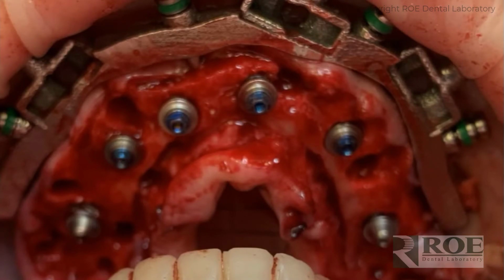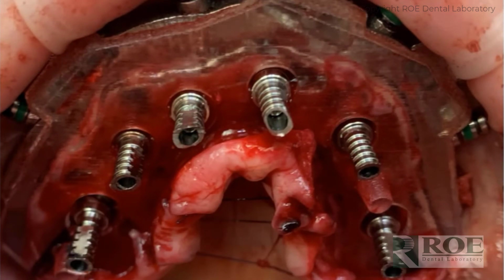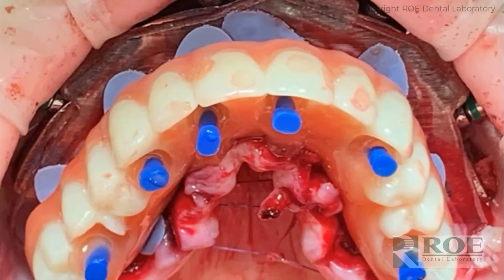And a little fuzzy picture here, but you can see the MUAs are in, and then the temp cylinders go in. And you can see this really did a nice job with orienting the posterior implants. The temp cylinders are straight up and down, which makes picking up the prosthetic quite simple. These blue gaskets come with the case.